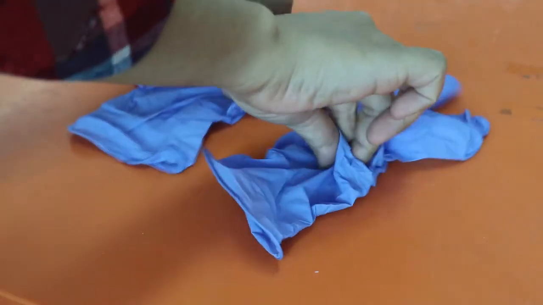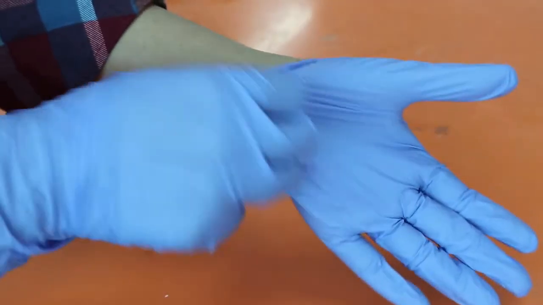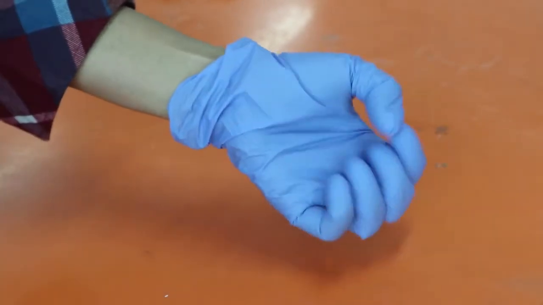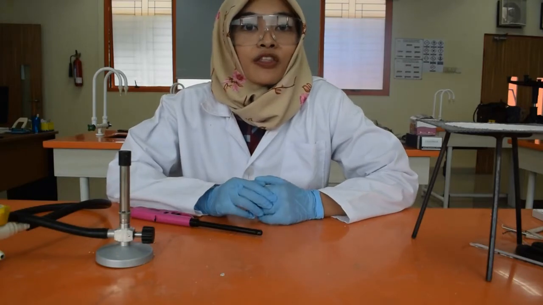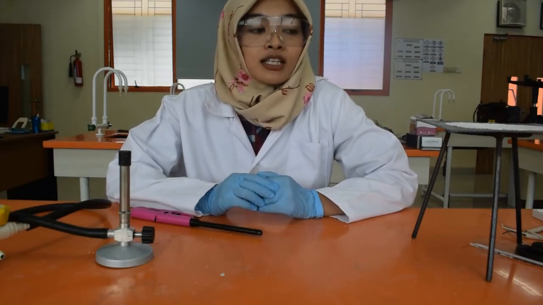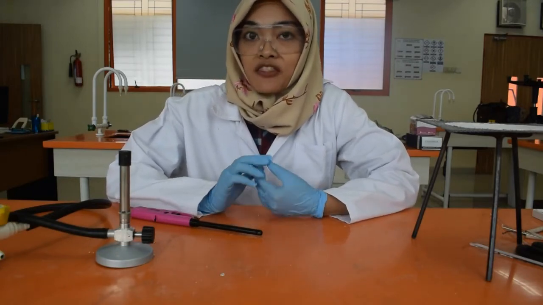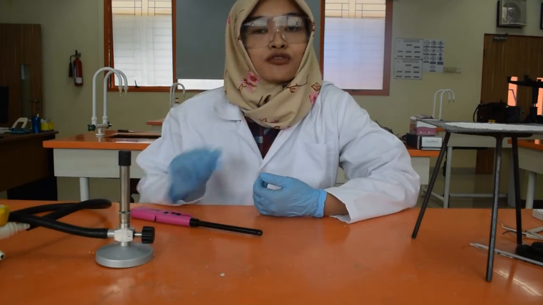Don't forget your safety goggles, your gloves, and your lab coat. We'll try to see whether a pure liquid will have a different boiling point than a mixture. We're going to find out.